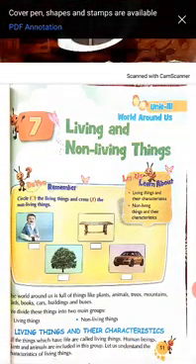Students, today we are going to learn about living and non-living things. Students, living things can move, they can grow, etc. But non-living things cannot move, they cannot grow. These are prepared by man. So this is a non-living thing. We can find many things around us. So students, let's start to read the chapter.